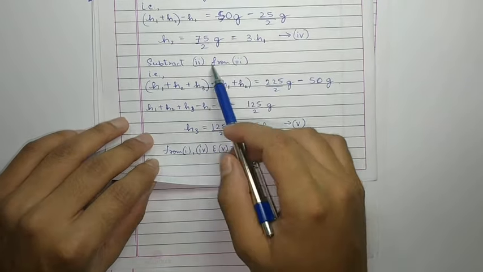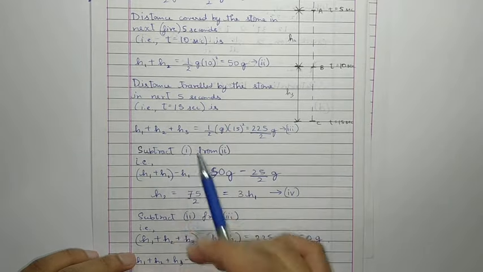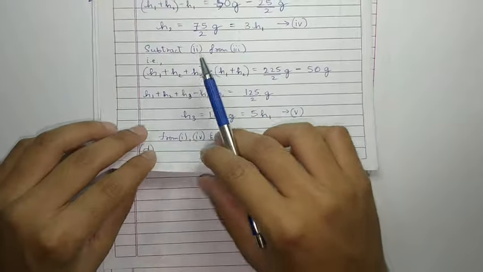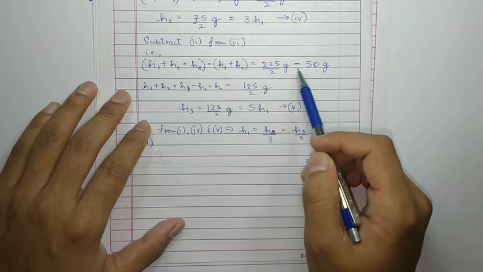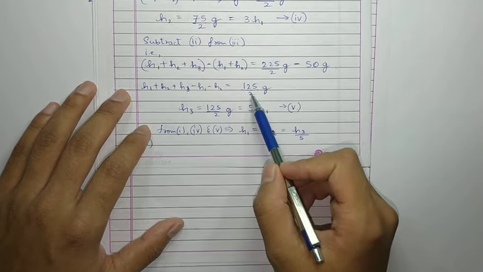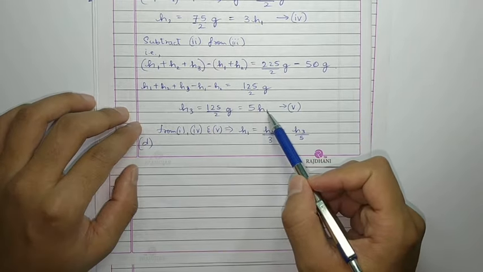If we subtract equation 2 from equation 3, we have h1 + h2 + h3 - (h1 + h2) = 225/2 g - 50g, which gives 125/2 g. h3 = 125/2 g, which is equal to 5h1.